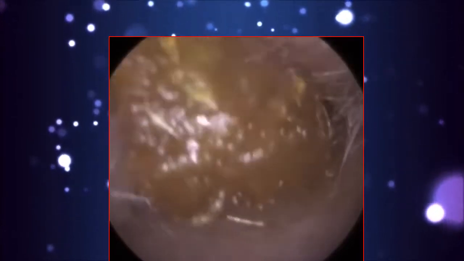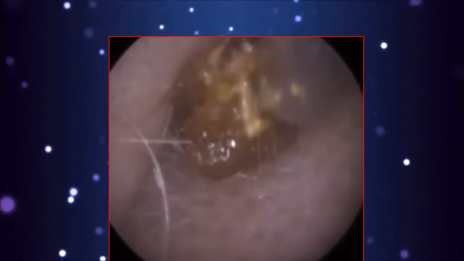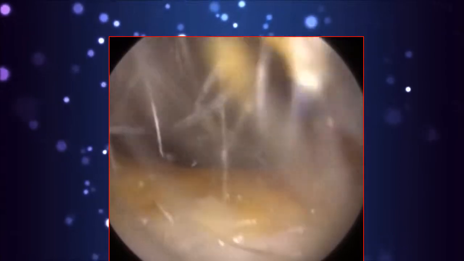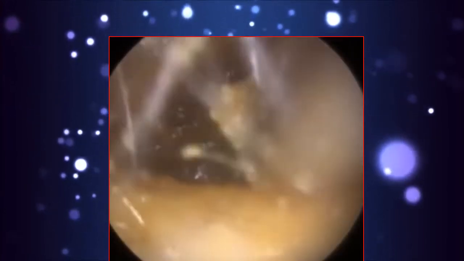This wax is trying to naturally migrate out of the ear, but when it reaches the entrance, because of the canal being slightly collapsed, it's preventing the wax from naturally migrating. You see we've got a large plug of soft wax there, and this final plug of wax is a bit more medial, it's towards the eardrum.